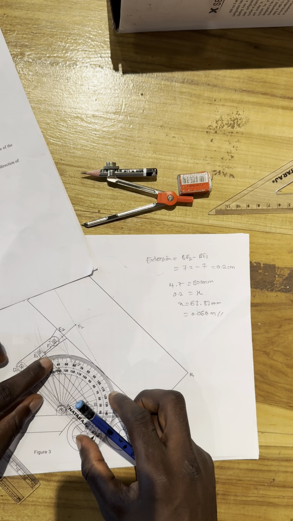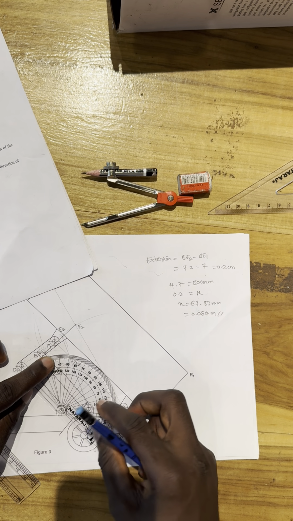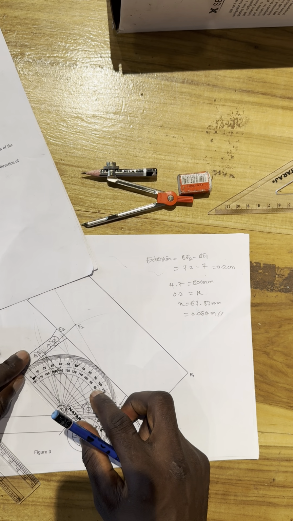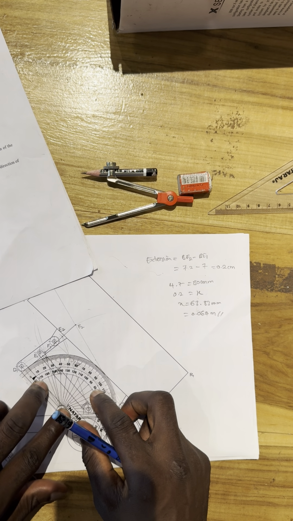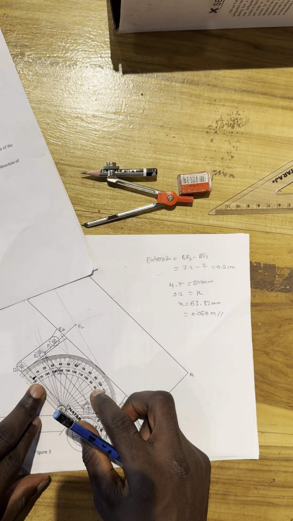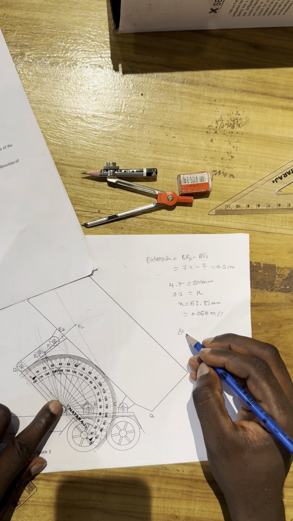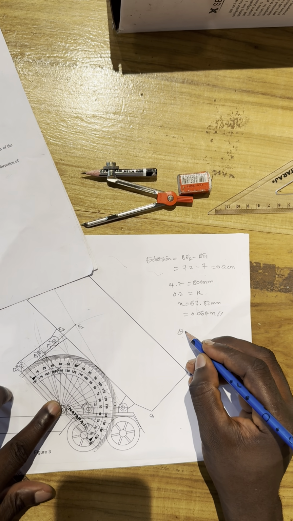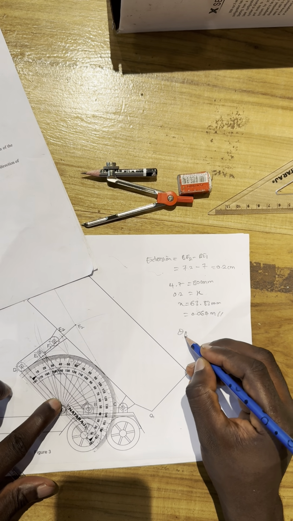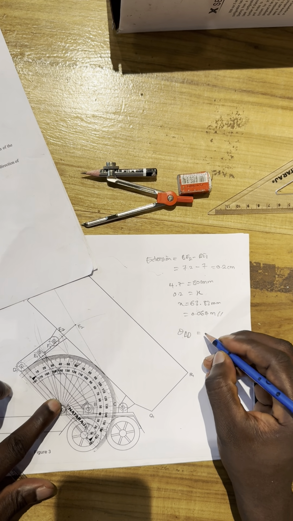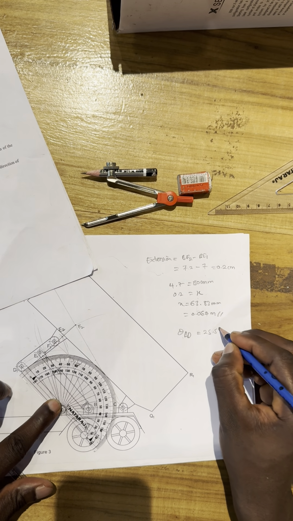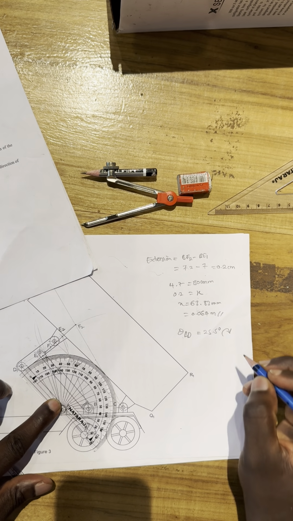So put this one here, put this one here, like that. So that will be 25.5. So theta, the angular rotation of AD, is 25.5 degrees, and it's clockwise.